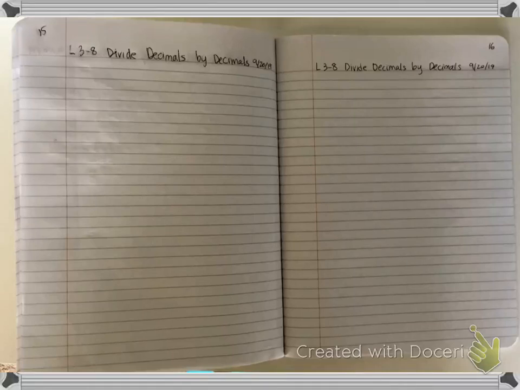Hey guys, so welcome to lesson 3-8, divide decimals by decimals. So we got two layers of decimals here.